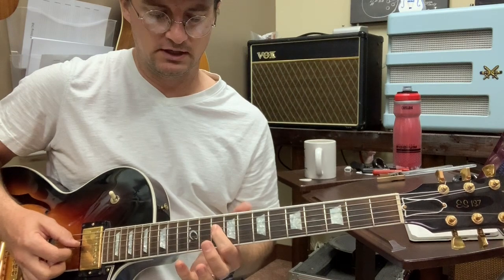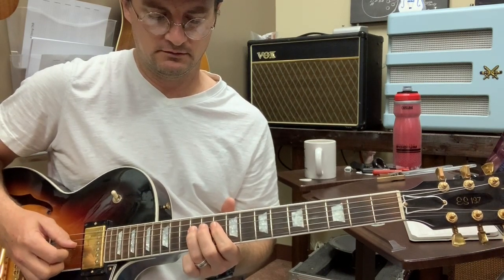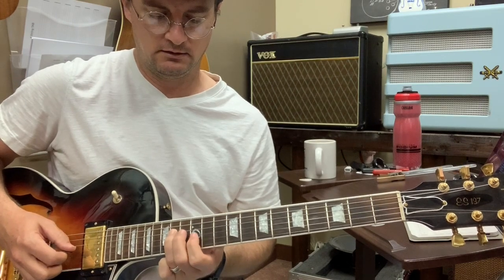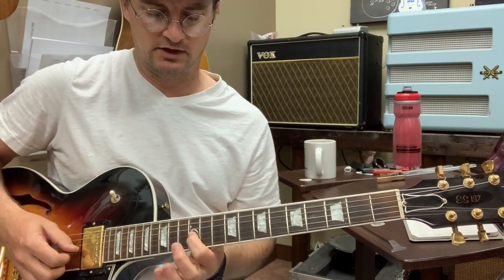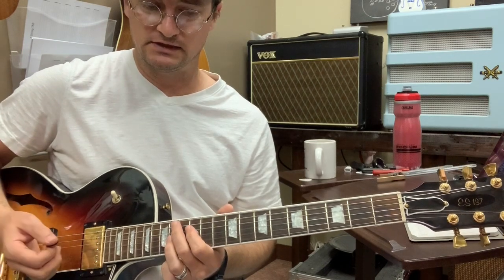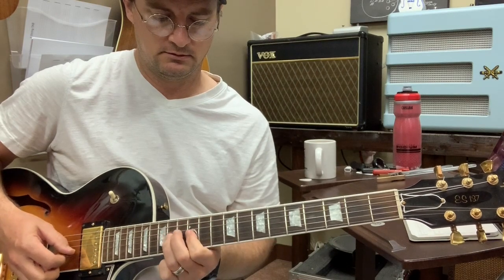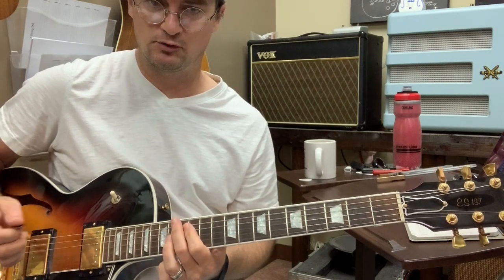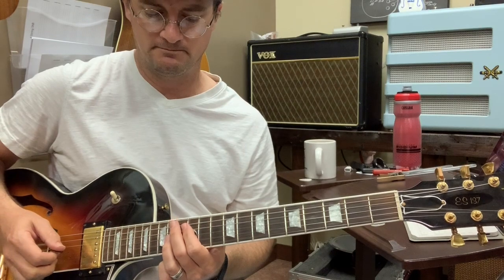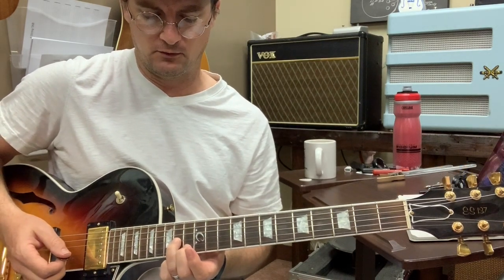I'm on the 4th string, 10th fret, 12, 14, then 3rd string, 12th fret, 14th fret. So we've gone through that sequence twice. And you can hear how that's the same group of notes, one's just an octave higher. So we ended on the 3rd string, 14th fret.